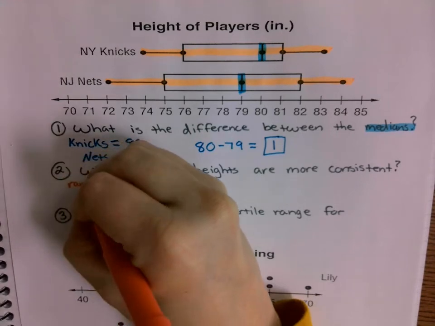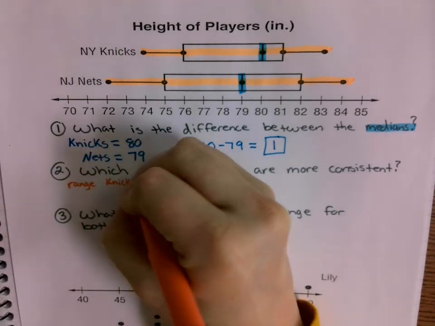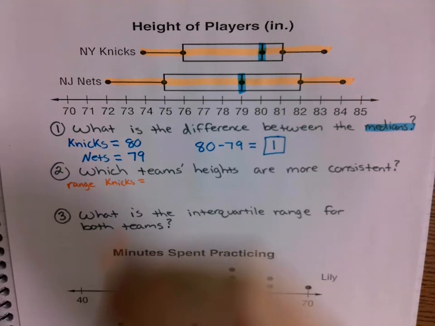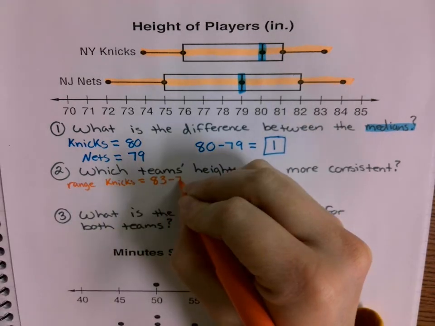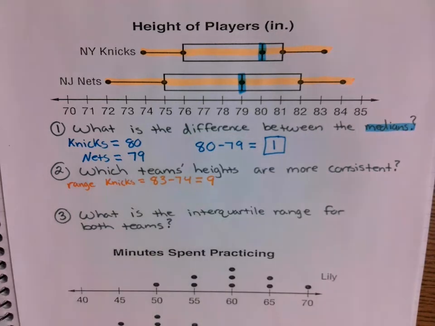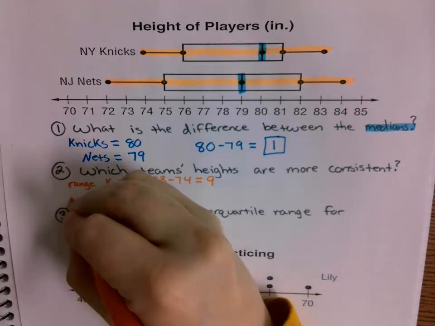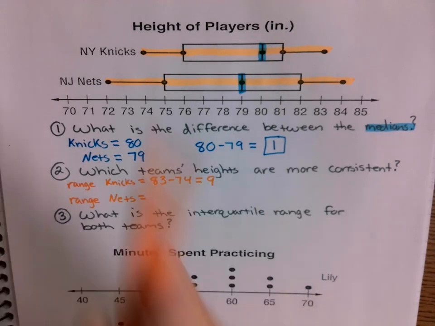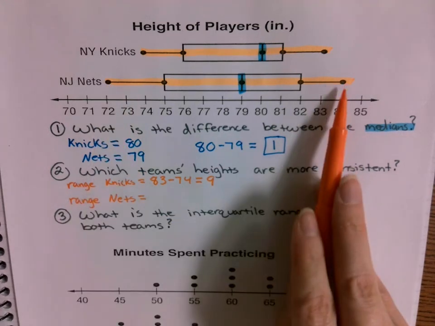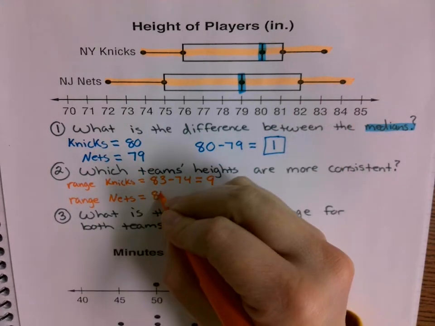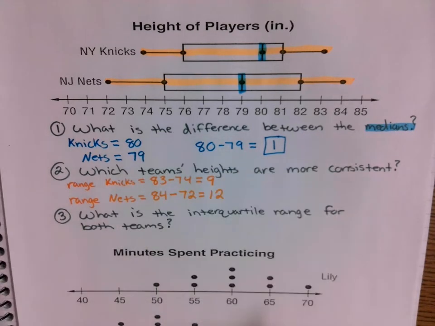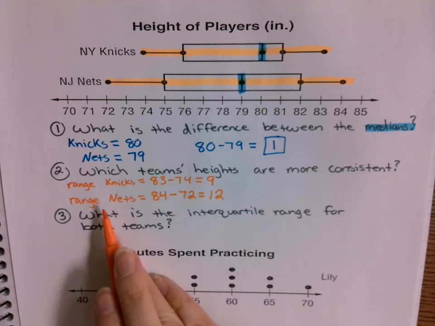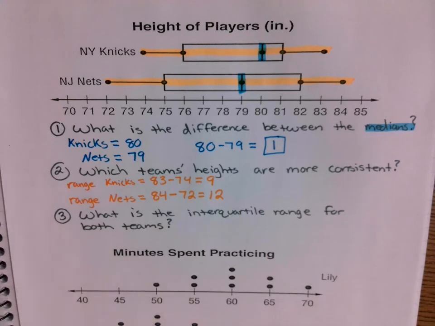So the range for the Knicks, my smallest point is at 74. My largest point is at 83. So I'm going to do 83 minus 74, and the range for the Knicks is 9. Then I'm going to find the range for the Nets. The smallest point for the Nets is at 72. The largest point is at 84. So I'm going to take 84 and subtract 72, and that's going to come out to 12. Okay, so the Knicks have a range of 9. The Nets have a range of 12. Which one of them is more consistent? Amir?